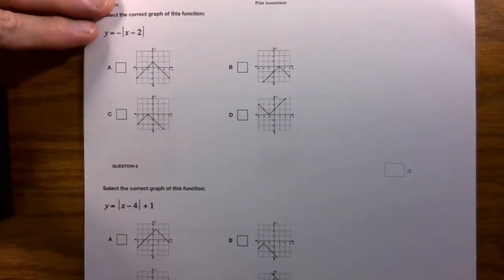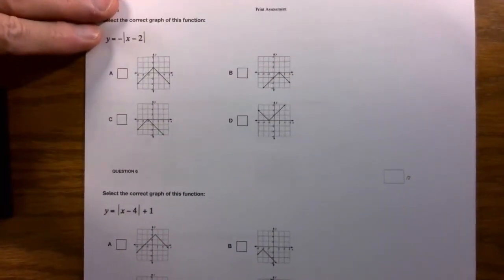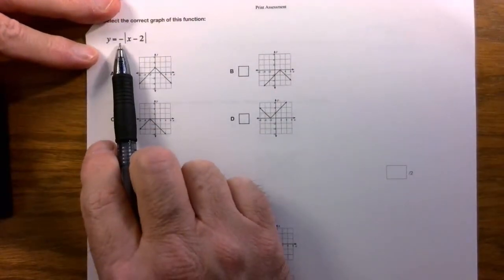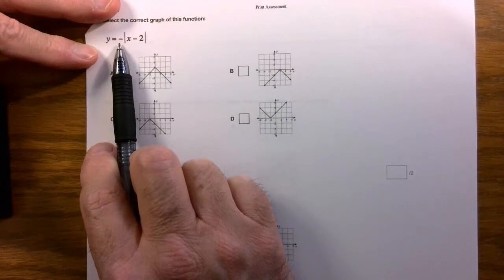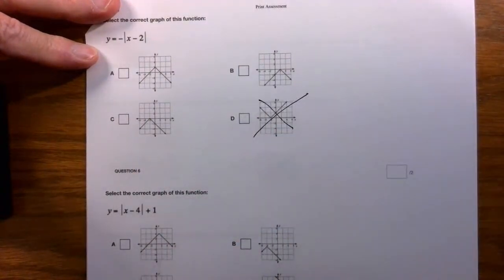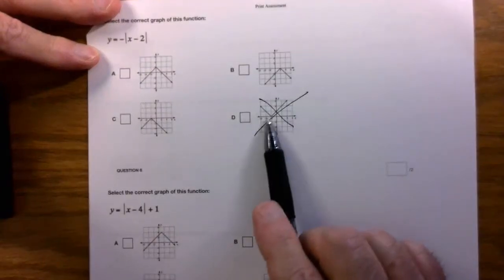All right, select the right graph. The last two, you have to select the right graph. First, this one's got a negative right here. So this graph is upside down. It's an upside down V. So it's not this one. It's not that one, because that's right side up.